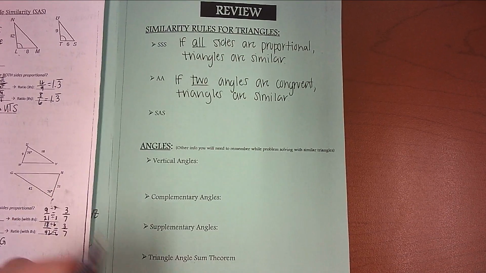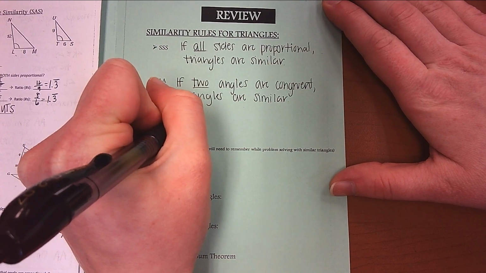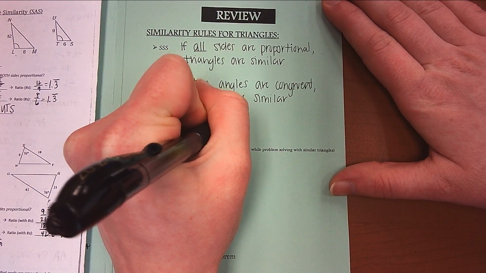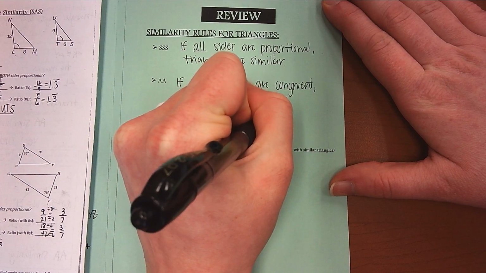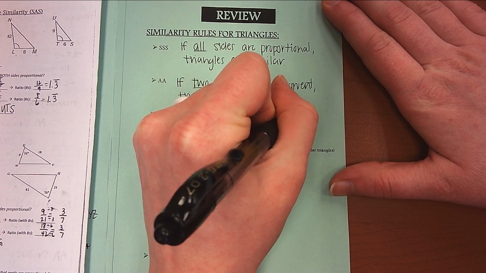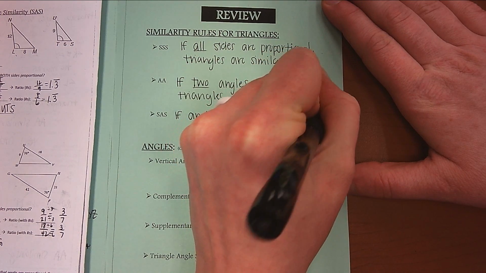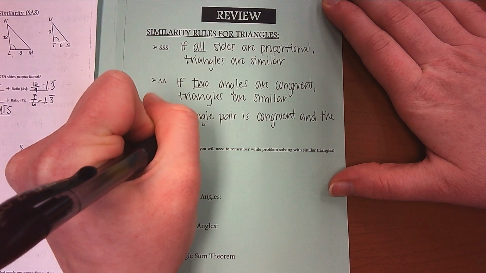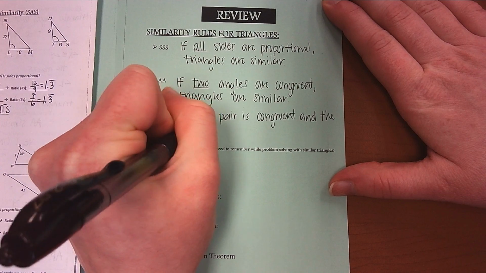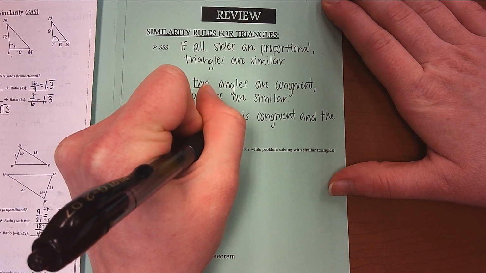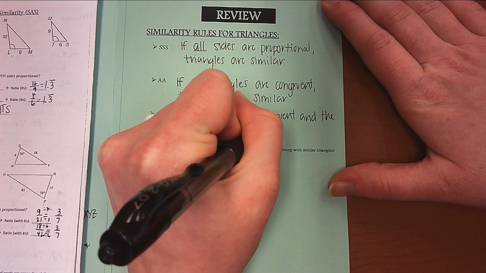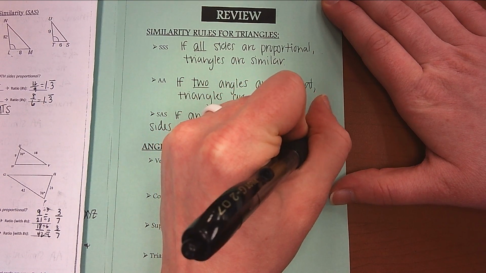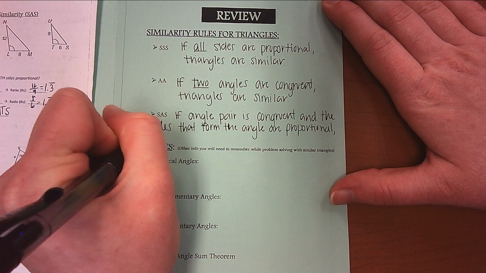And then side angle side says that if an angle pair is congruent and the sides that form the angle are proportional, triangles are similar.